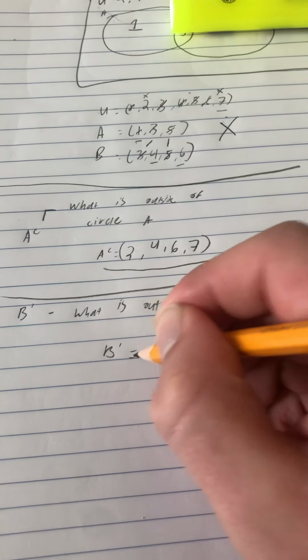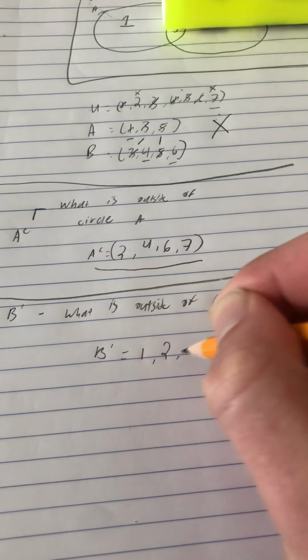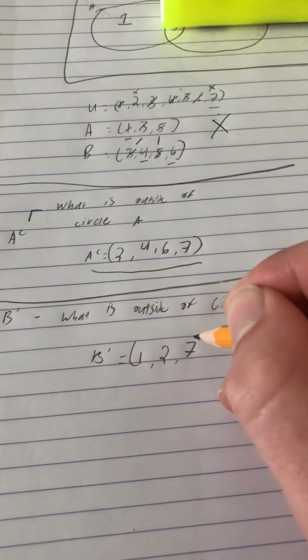So B complement is equal to 1, 2, and 7. That is our answer. Let's double check our work. Boom.